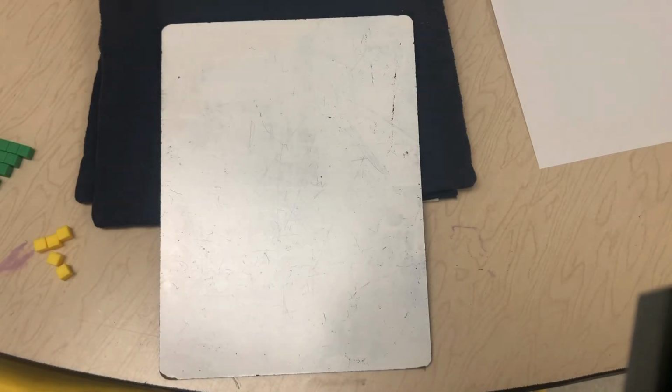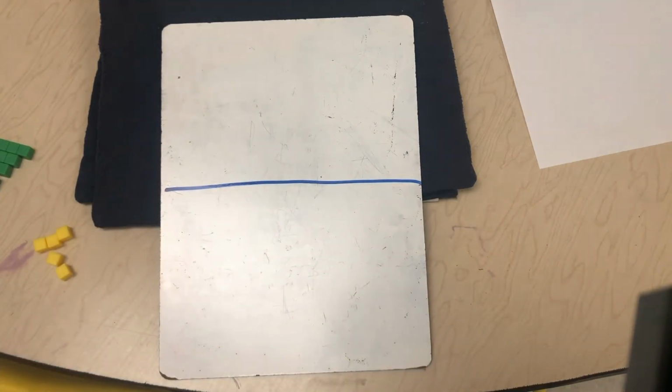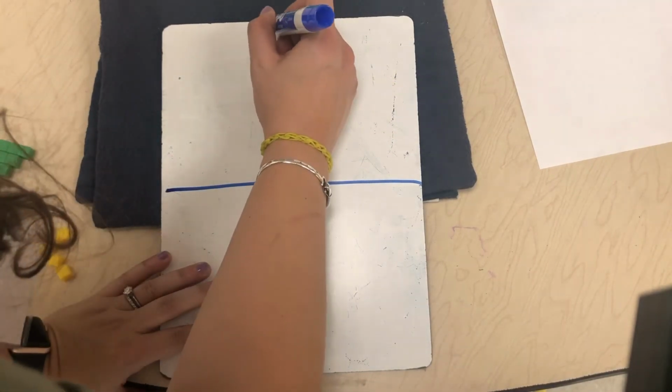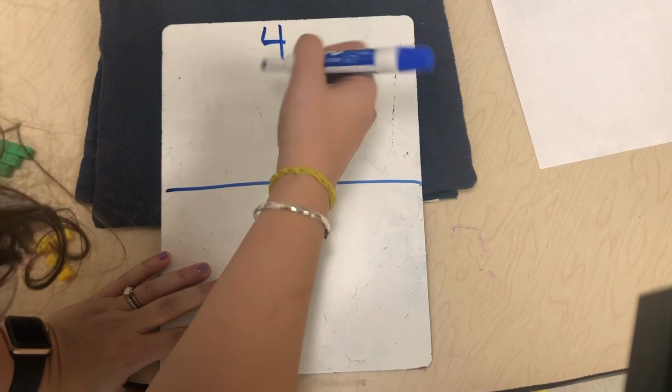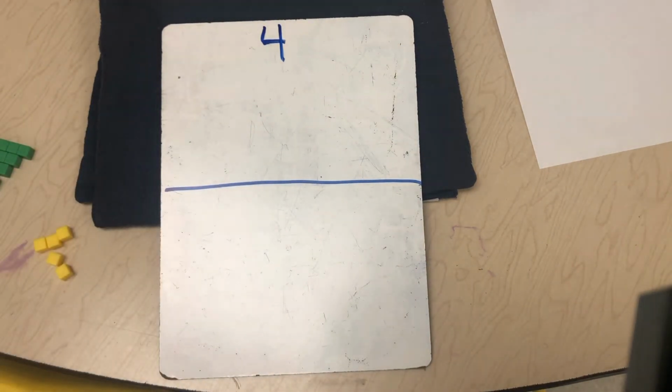We are in day 2 of math still, and this is our next version of our math journal. All we are going to do is divide in the middle right here. Today our number for this is going to be 4. So encourage your child to write the number 4. If they know how to write the number 4, have them write it by themselves. If not, you can help them trace or hand over hand, whatever works for you.